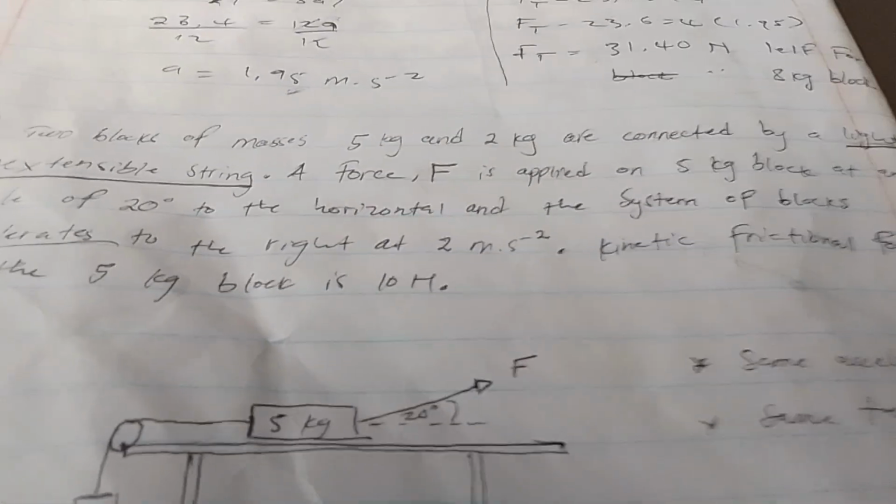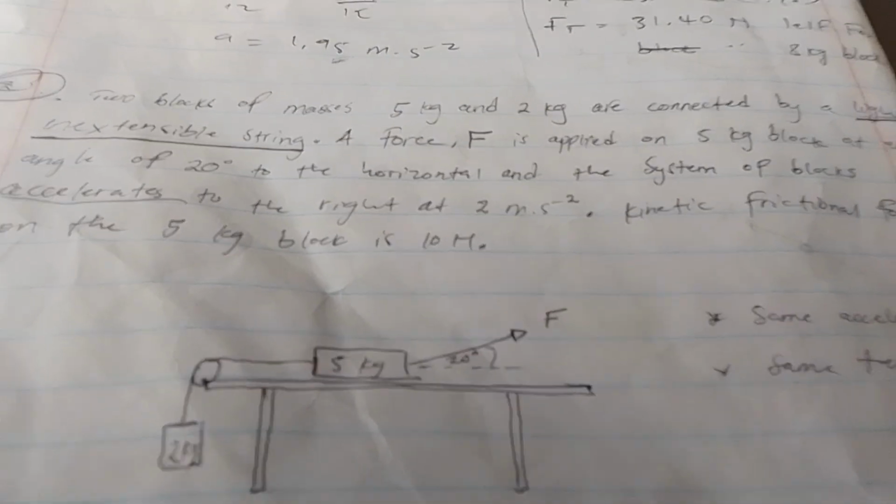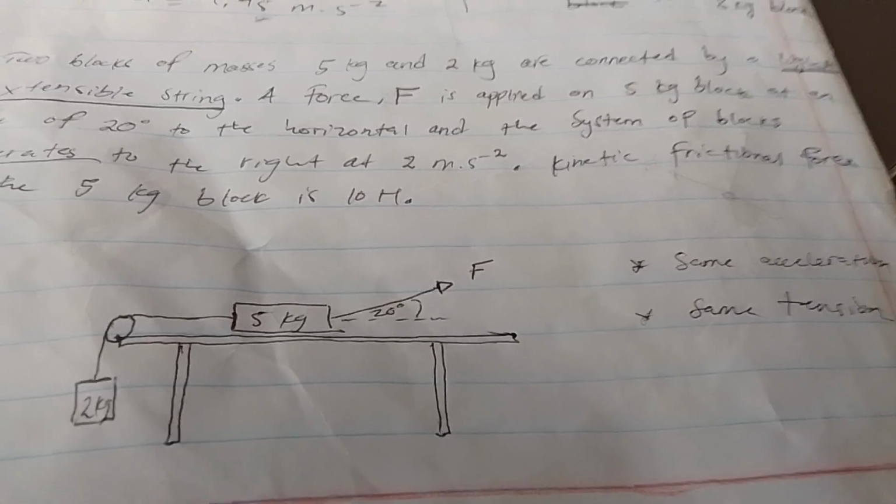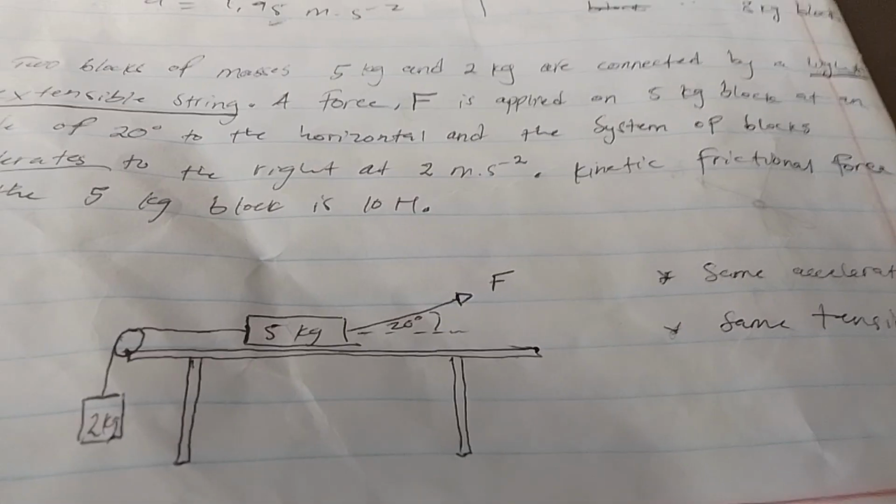So yes, that's what it means, light inextensible string. When you come across the statement with light inextensible string, the first thing that should come to your head is: same acceleration, same tension. You know what I mean? So okay, just always know that.